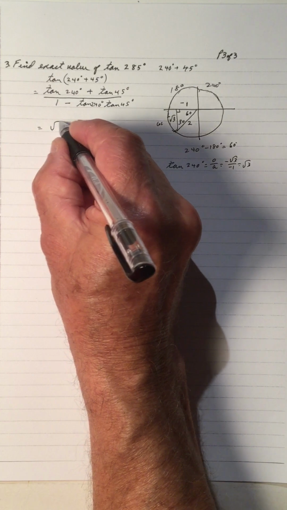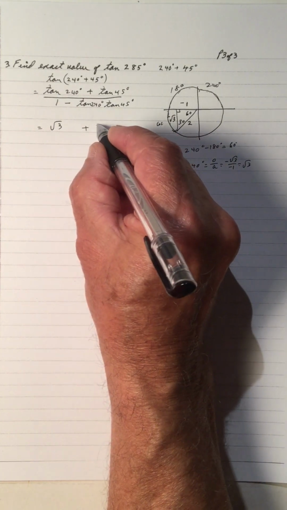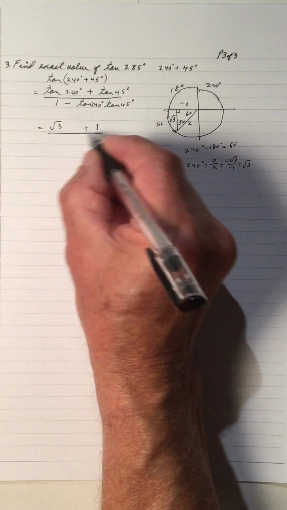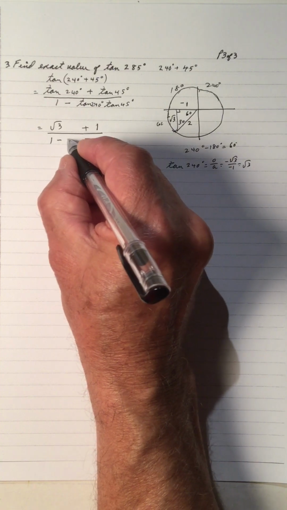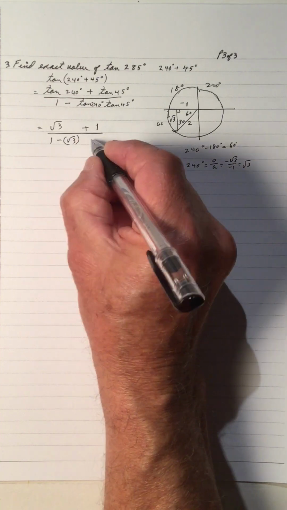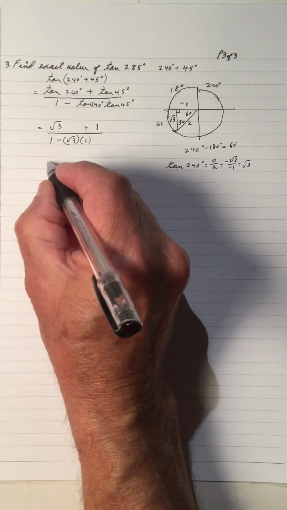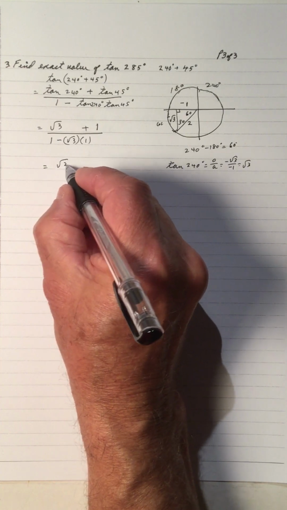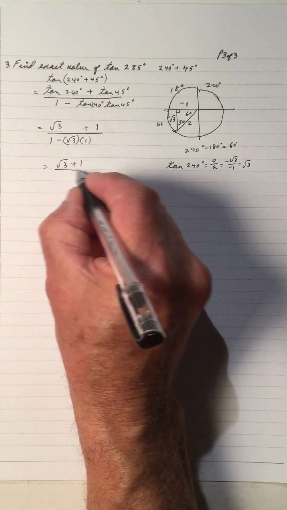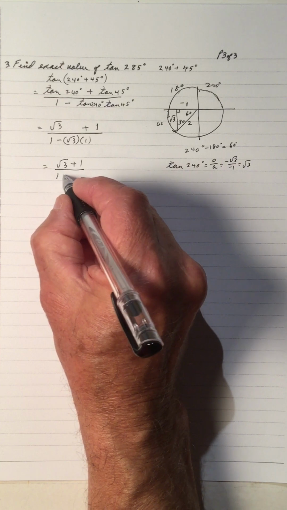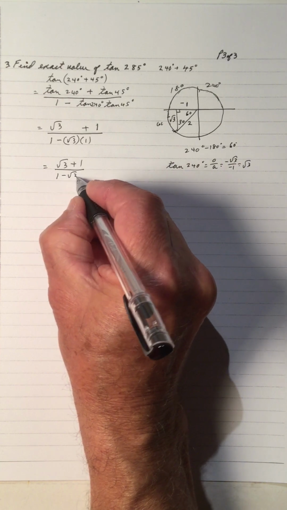So the tan of 240 is root 3. The tan of 45 is 1. 1 subtract root 3 times 1. So this gives us root 3 plus 1 all over 1 minus root 3.